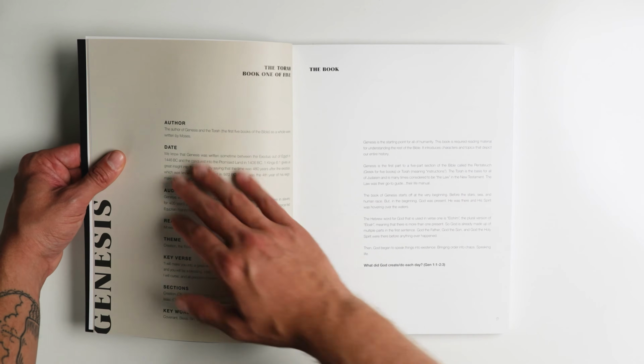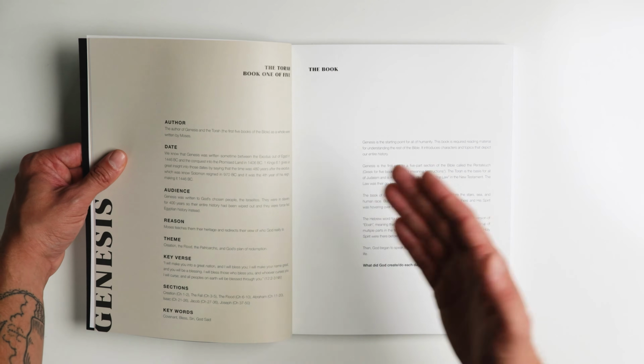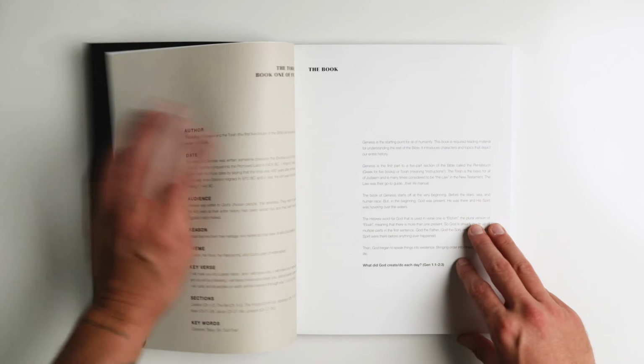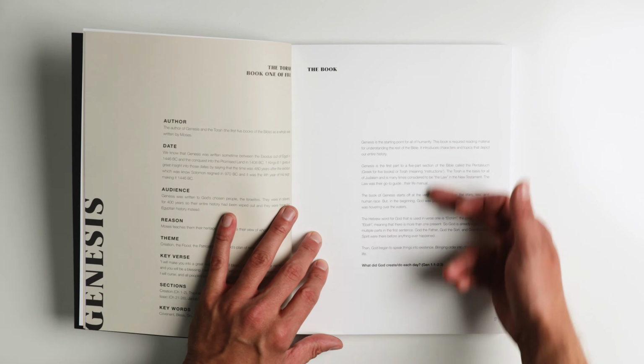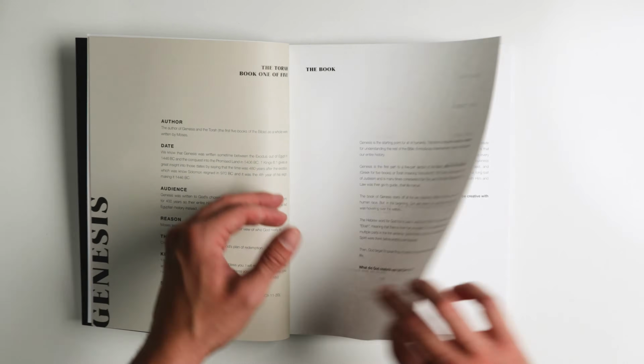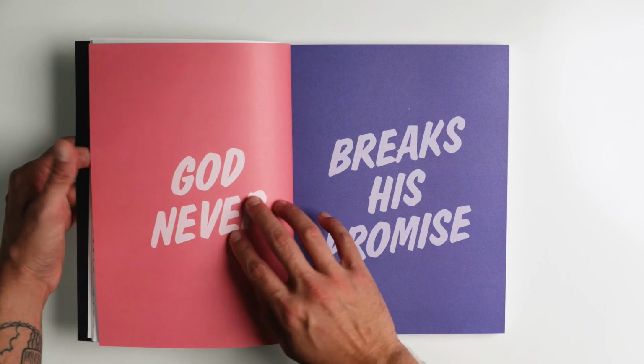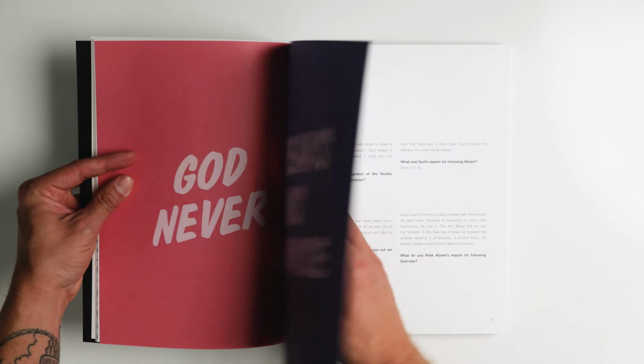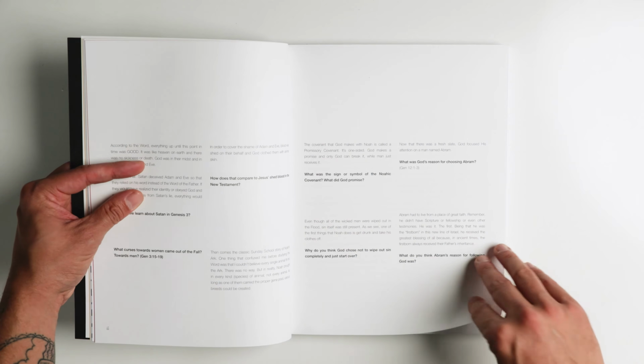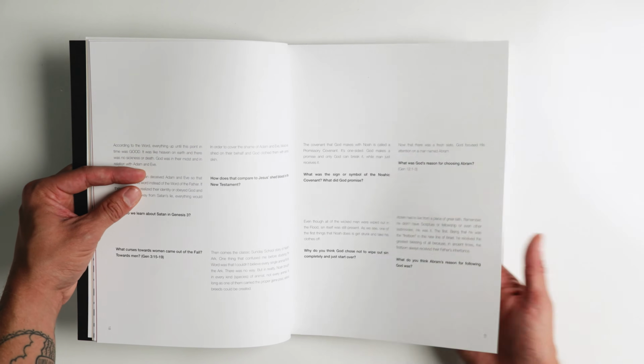So you're going to read page 1, you're going to read all of Genesis on your own time, and then you're going to go through the actual book and read the different content, and then answer the different questions as well. And as you're going to see, there's a bunch of colorful pages throughout to keep you entertained and focused as you're going through the questions.